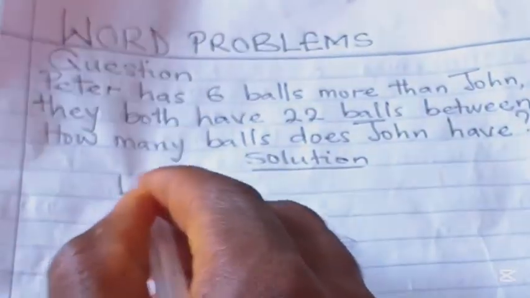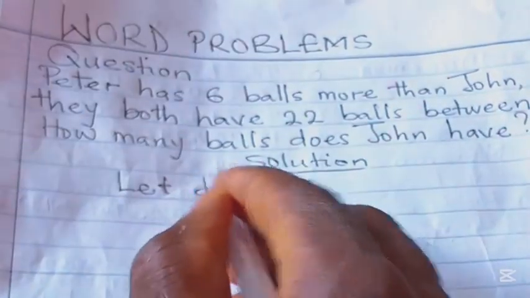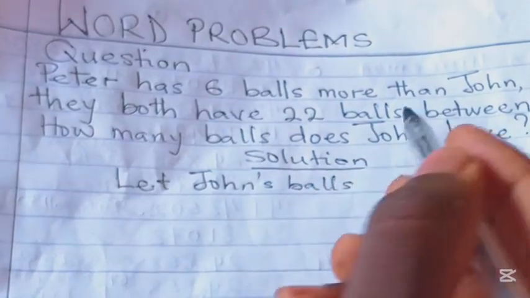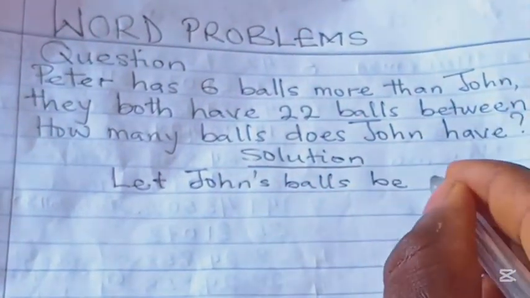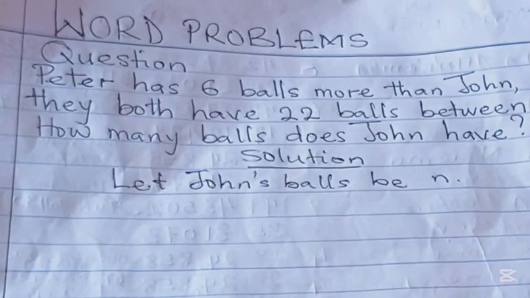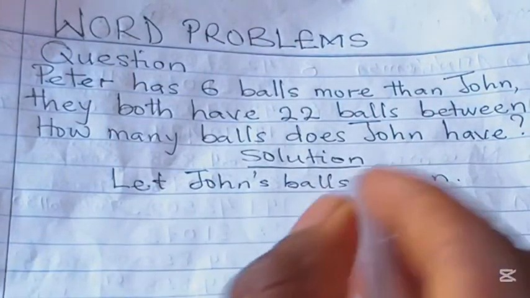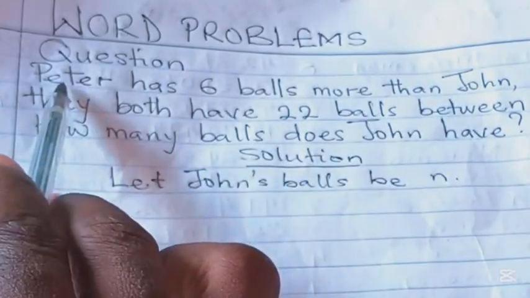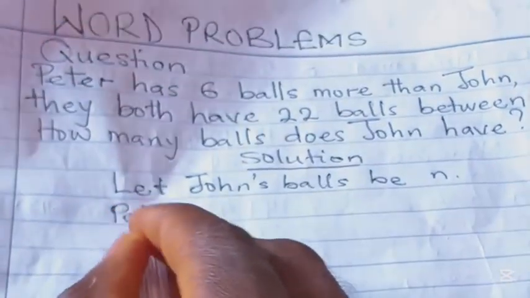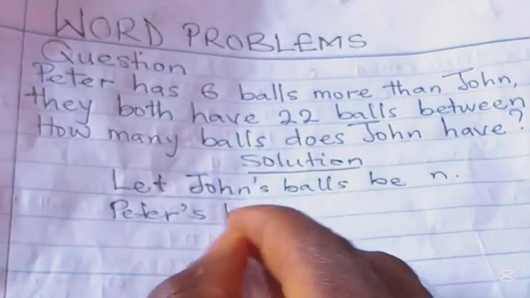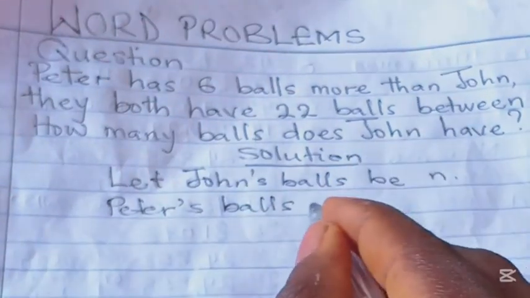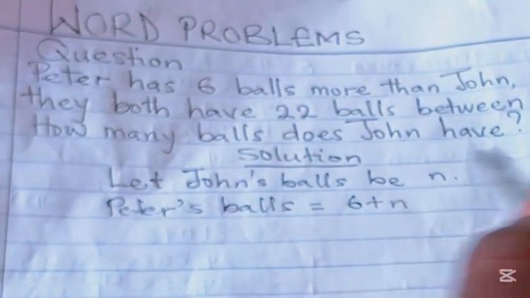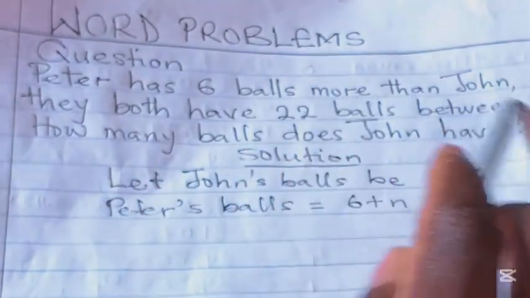So let John's balls be n. Let John's balls be n. If John's balls is n, Peter's balls will be equal to 6 plus n because Peter has 6 balls more than John.